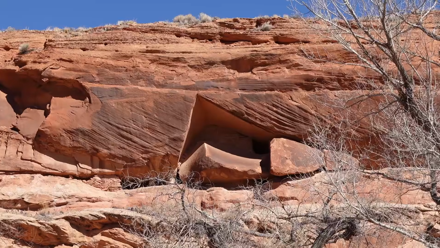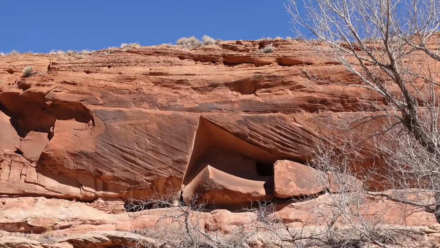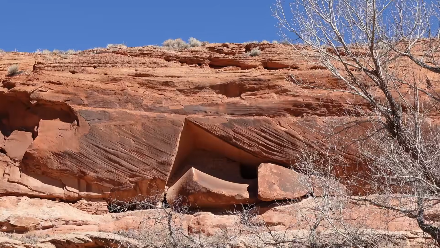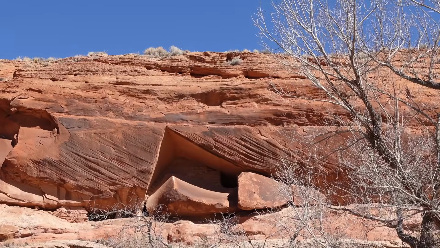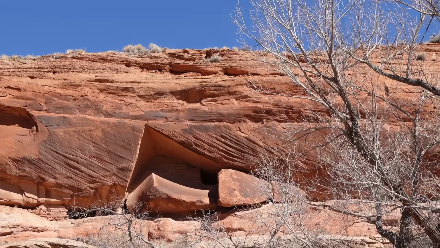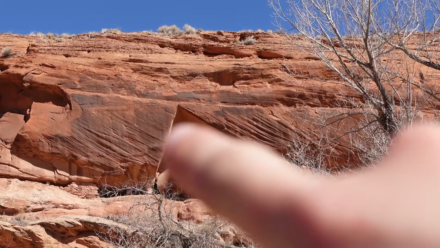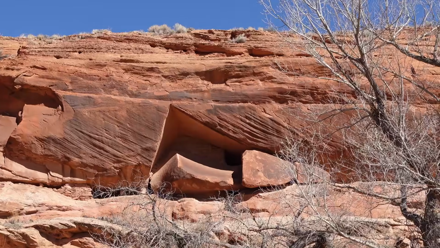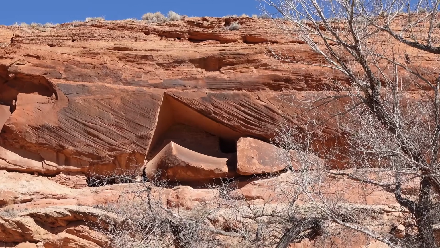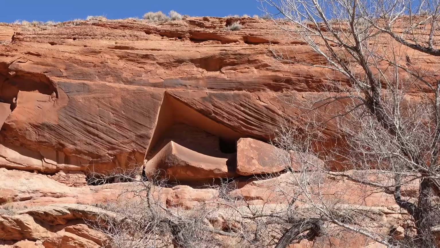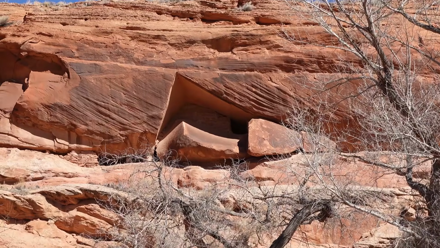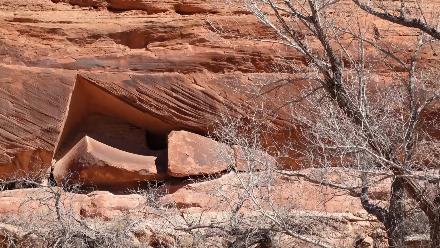Wow, so look at this, guys. First structure. And this one is pretty unique. I've never seen something quite like that. You can see that this boulder here fell, making a nice little wedge, and they just built what I assume is a granary right in there. I love it. I love how they're using the landscape.